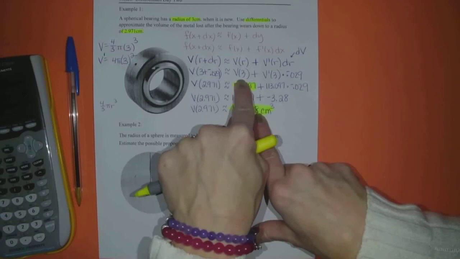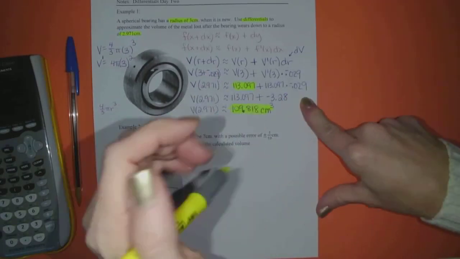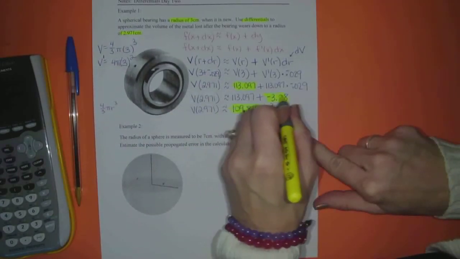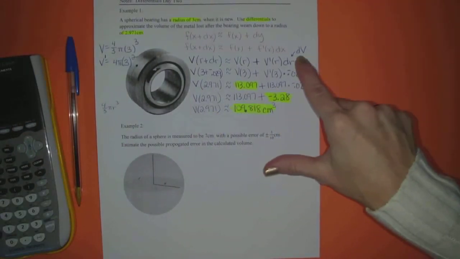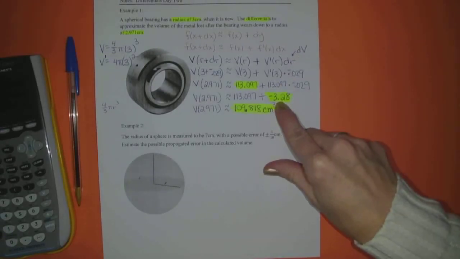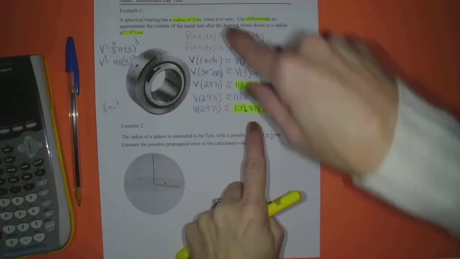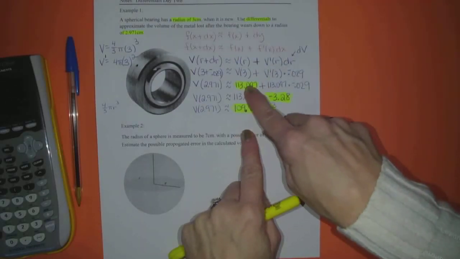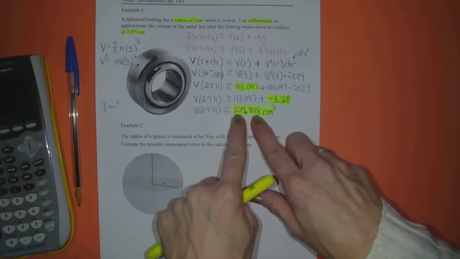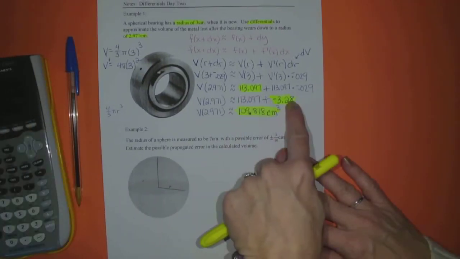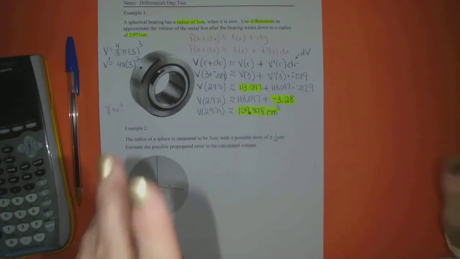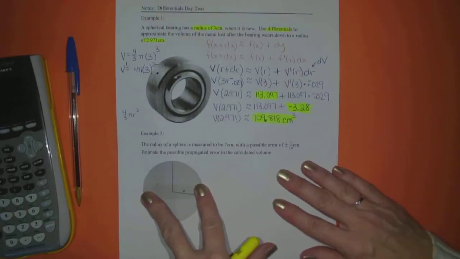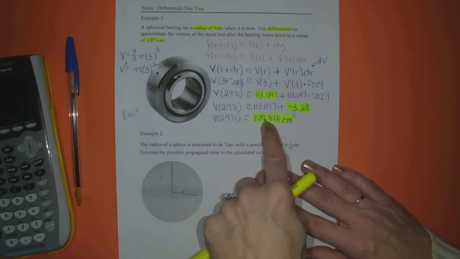Okay? So now, what is this? Well, this guy here on the back is my change in volume. It's the error in volume that occurs when you change your radius from 3 to 2.971. In other words, if I take this minus this, I get this. So this is my change in volume. So why am I bringing all this up? Well, look at the wording of the problem. You would think that this down here is your final answer, but it's not.